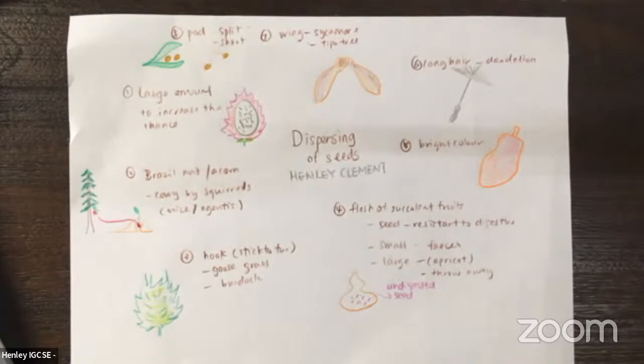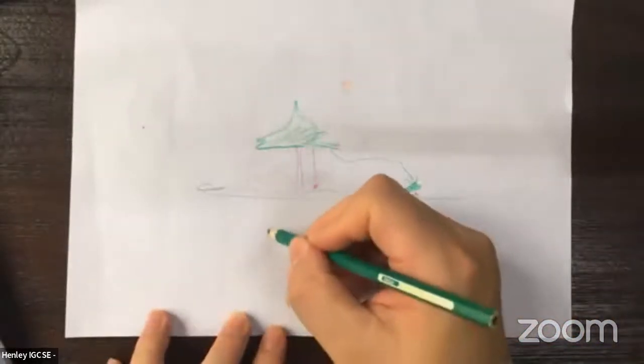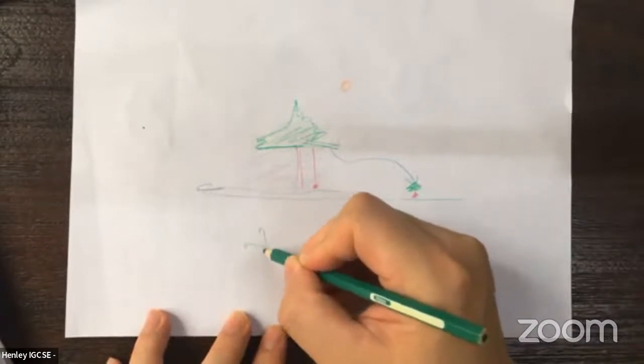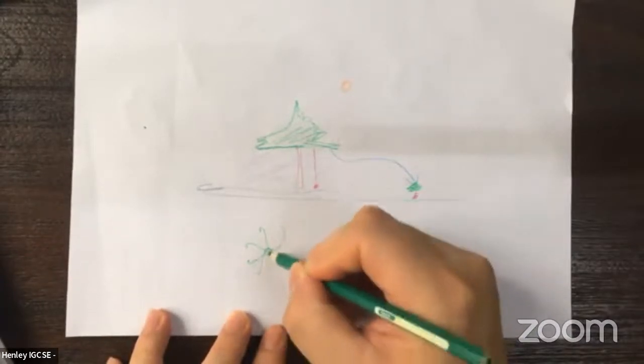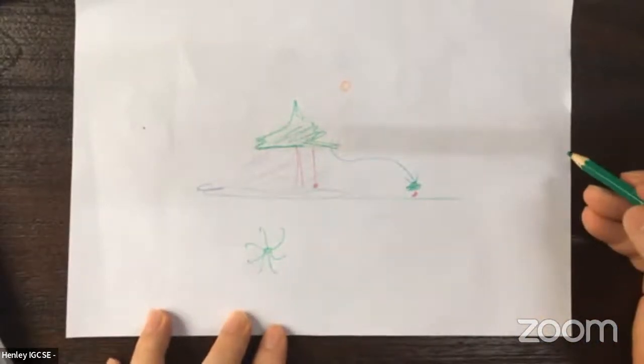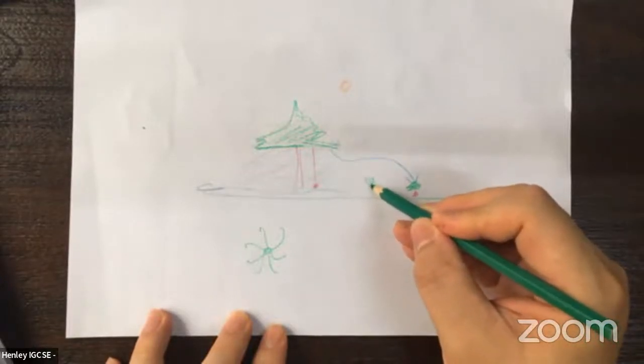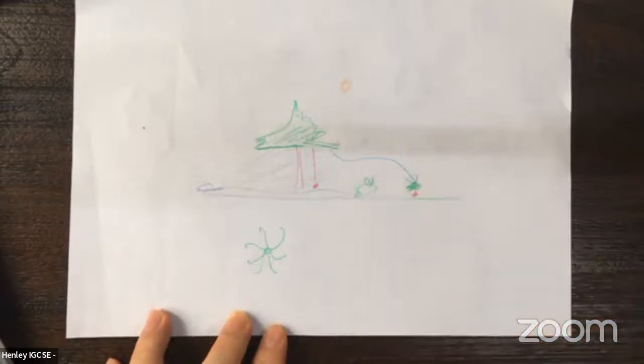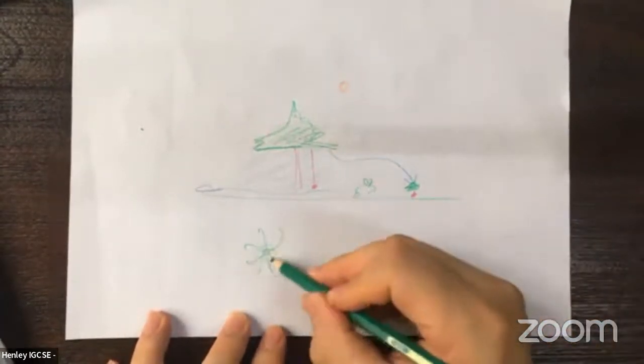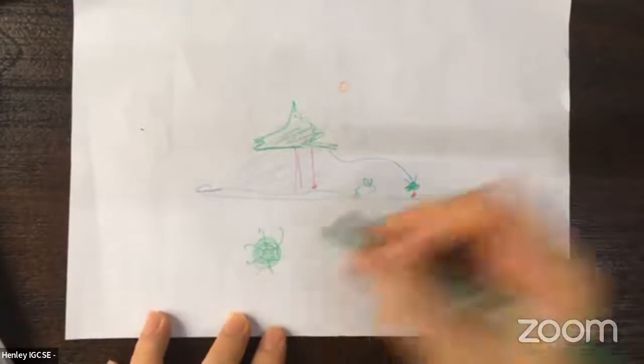Number three, there's a special structure of the seeds, just like the pollen. For the insect-pollinated flower, as I showed just now, the pollen always has hooks, so that it can hook onto, for example, the cat's or rabbit's fur to be carried away. Usually this is large and heavy as compared to the wind-pollinated.